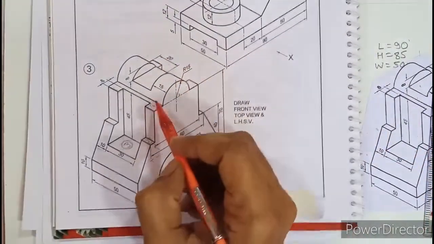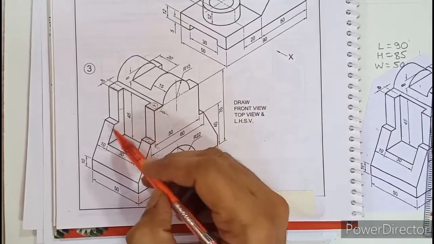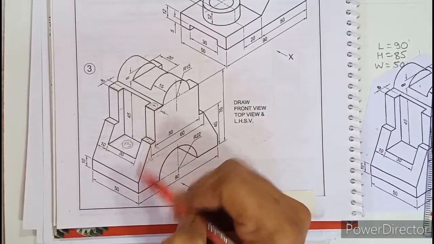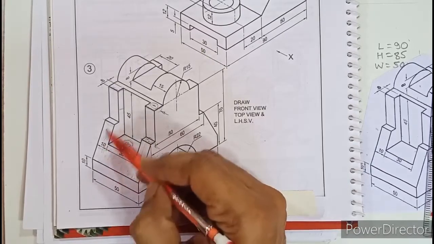Now finally, after all the flat surfaces are done, we are left with the inclined surface, the U shape, which I am showing by the shaded part. This portion we need to draw in the top view.